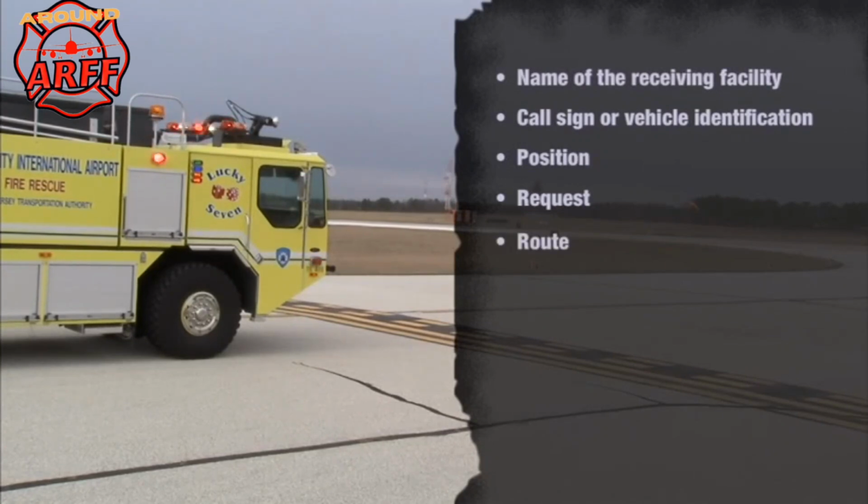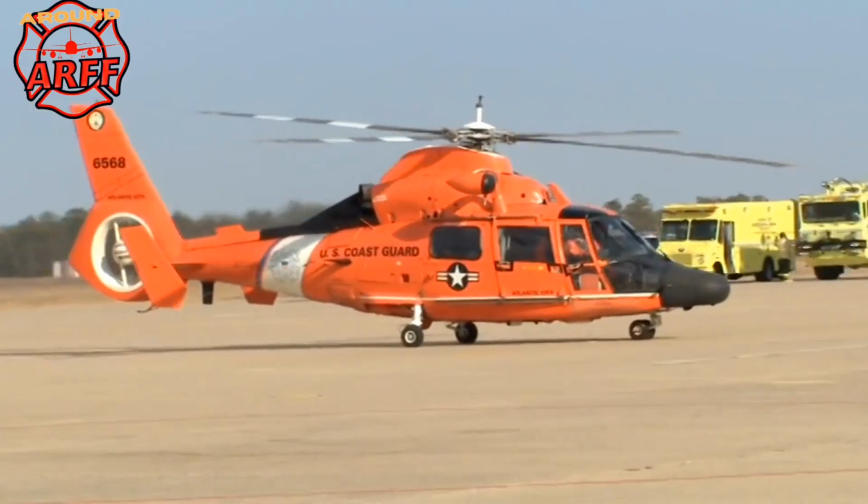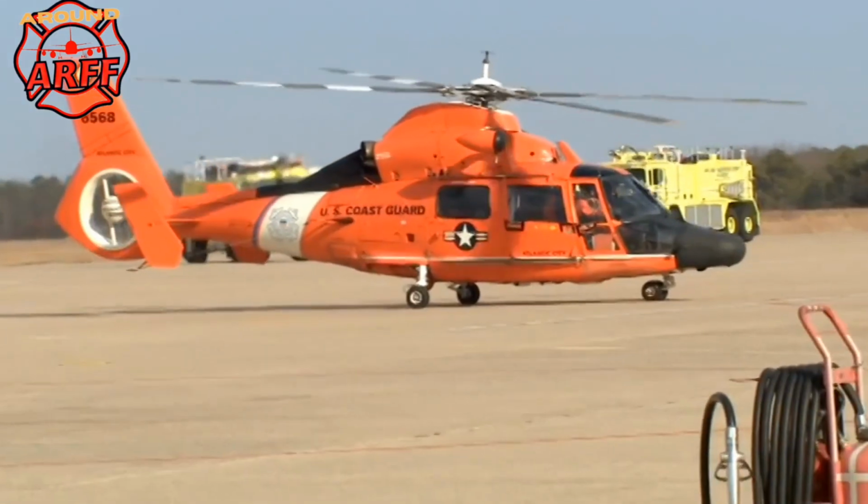"Washington Ground, this is ARFF 2 on taxiway Charlie, holding short of runway 31. Request permission to cross 31 and proceed inbound on Charlie to the south ramp." If air traffic control approves your request and route, they will reply with "proceed as requested." The controller may also provide specific instructions to change the requested route. "ARFF 2, proceed as requested. Cross runway 31 on Charlie inbound. Report clear."